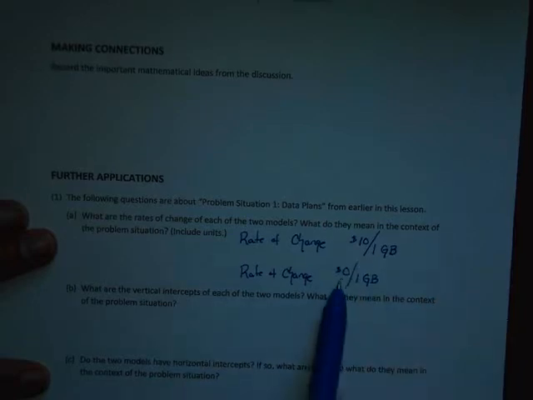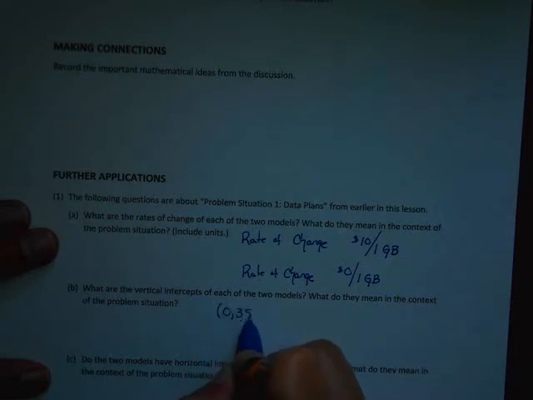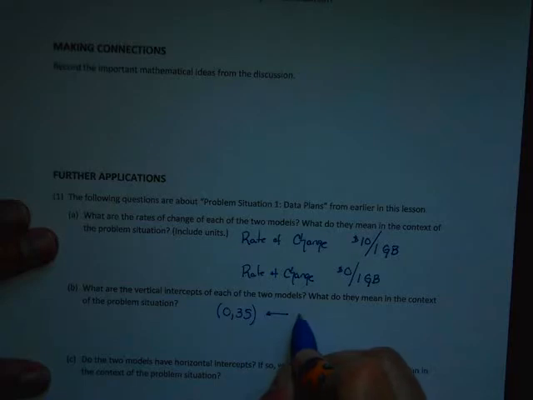The vertical intercepts we've already answered. The first one was 0, 35, and it means that you're going to be paying $35 if no gigabytes were used.